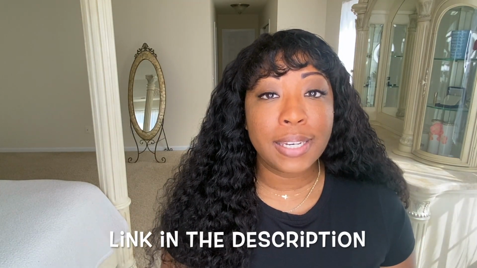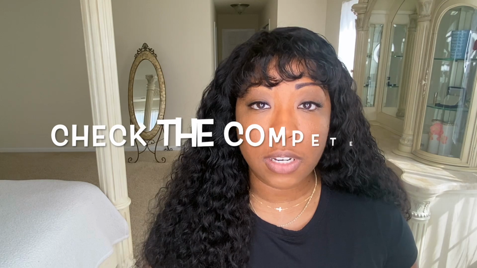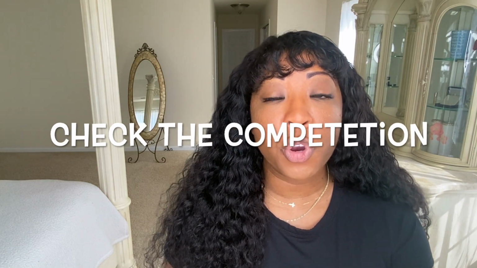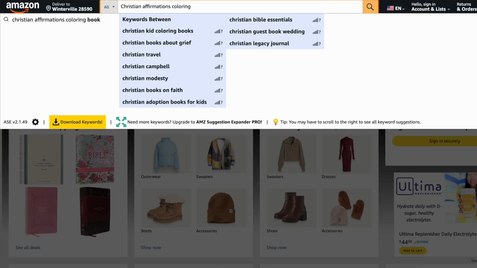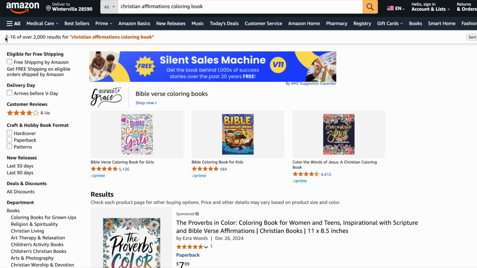But once you have your ideas, I use 3 key things to validate those ideas. So the first is to check the competition. And to do this, you can search for your book idea on Amazon and see how many results show up. Ideally, you'll want less than 1,000 results because that means your book's topic is not oversaturated, but that it is still in demand. So for example, if I type in a niche like Christian affirmations coloring book and it has 5,000 results, this is over the 1,000 number that we're looking for.